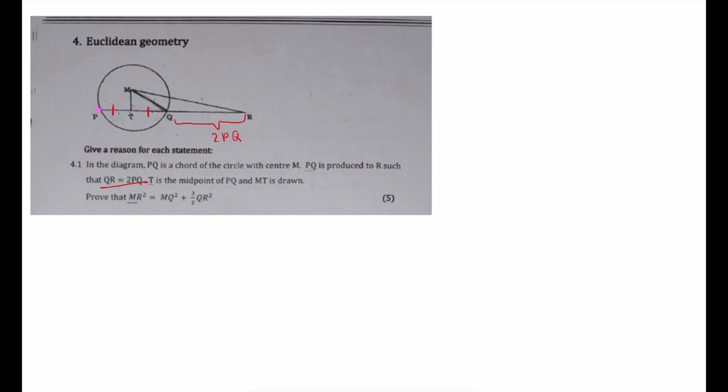Then they say that we must prove that MR squared is equal to MQ squared plus 3 over 2 QR squared. Whoa, what's happening? Another thing which we can see is that since we have a line from the center to the midpoint of a chord, we're going to have a 90-degree line here.